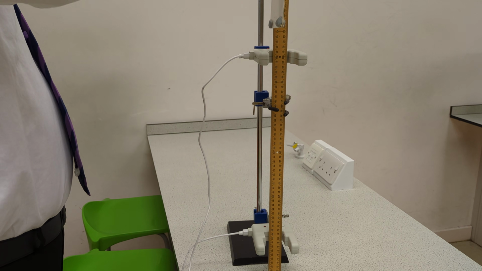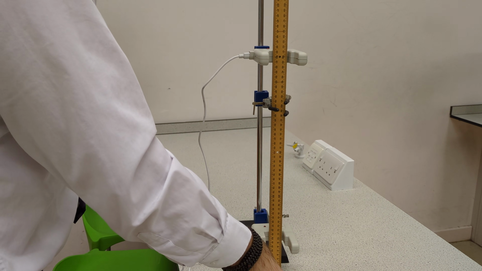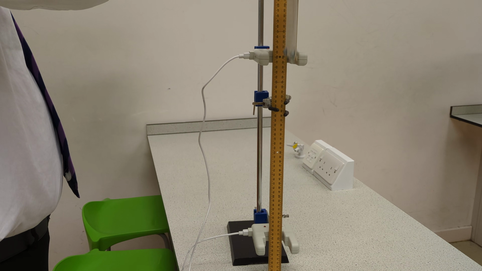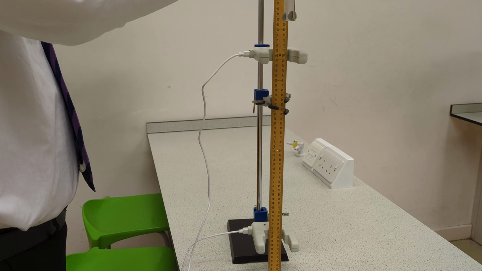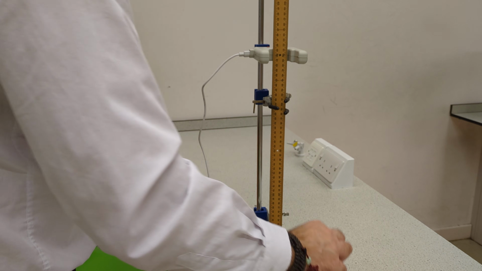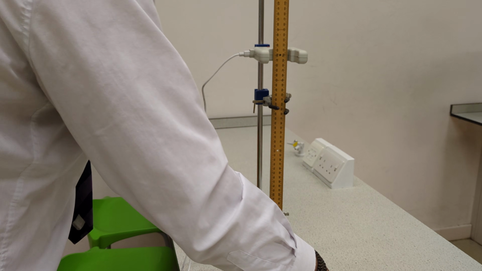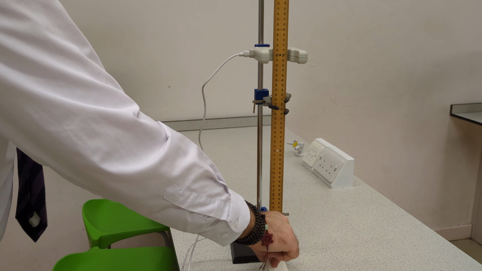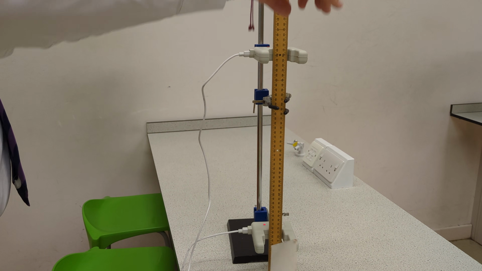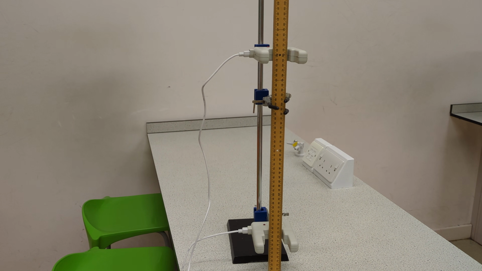Stop it for a second, it hit the clamp stand in the middle. That worked. Hit the clamp stand in the middle again. That worked, but I do think it hit the clamp stand in the middle. That worked. That works, yeah. So as long as I drop it far enough away from the ruler, that's fine.